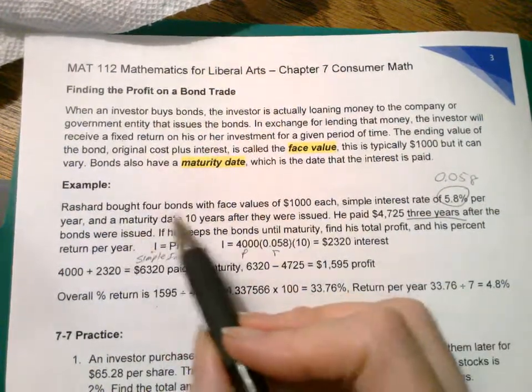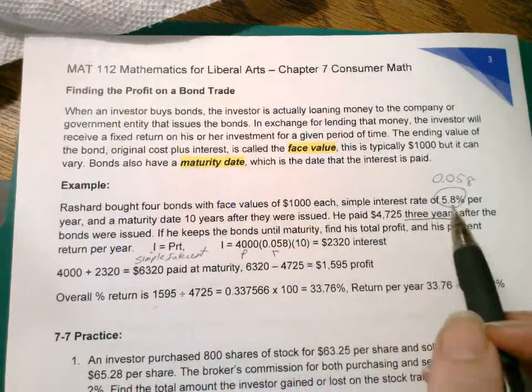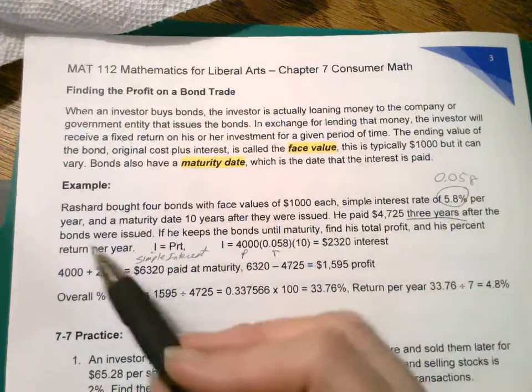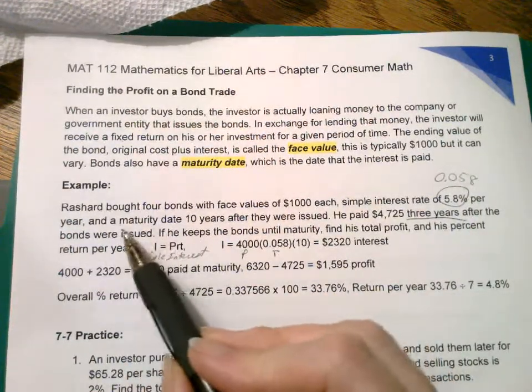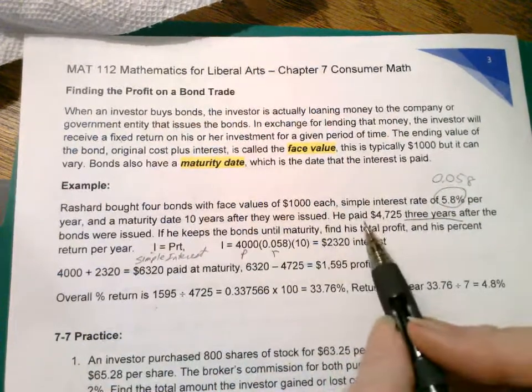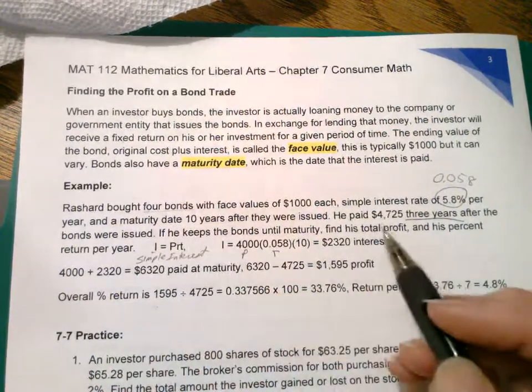So, for example, if you buy 4 bonds, face value $1,000 each, simple interest rate of 5.8%, which is 0.058 as a decimal per year, and the maturity is 10 years after they were issued. He paid $4,725 for these 4 bonds.